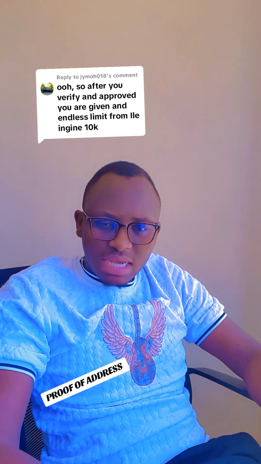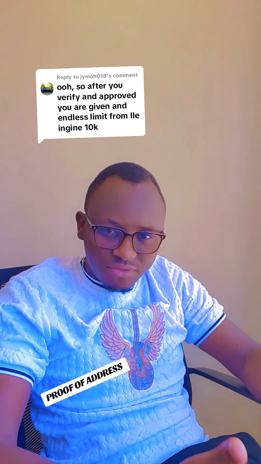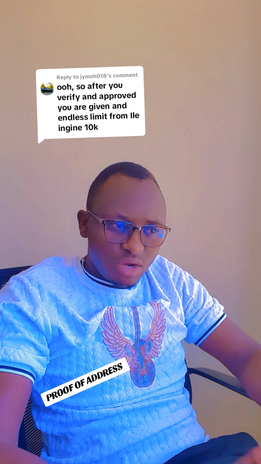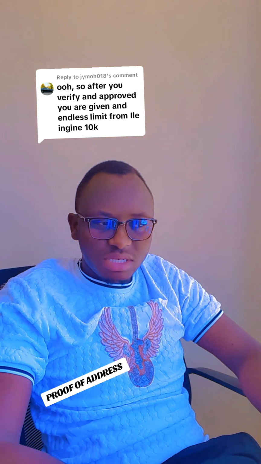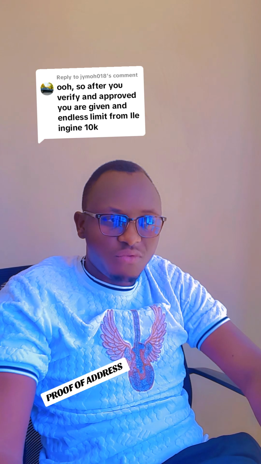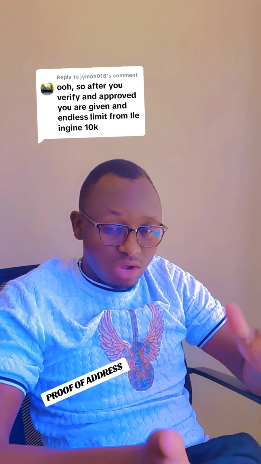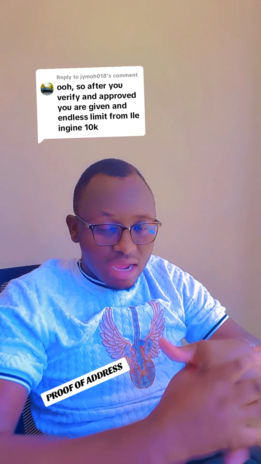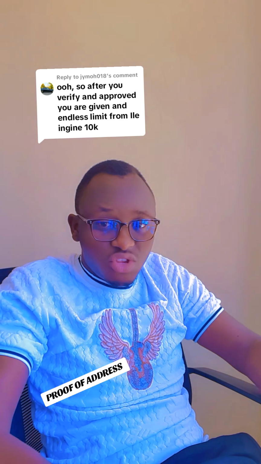You already have a $10,000 withdrawal limit. First of all, exhaust that limit. Then after you have exhausted it, you can go ahead and look for documents to prove your address. But if your account is not locked and you have not exhausted that limit, just continue trading. There is no harm.